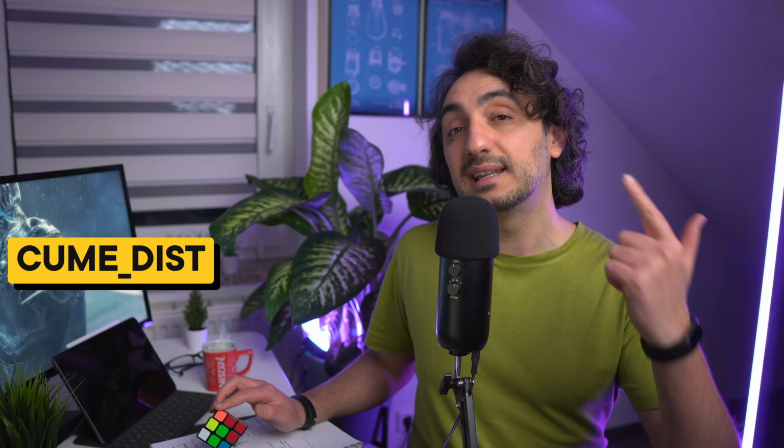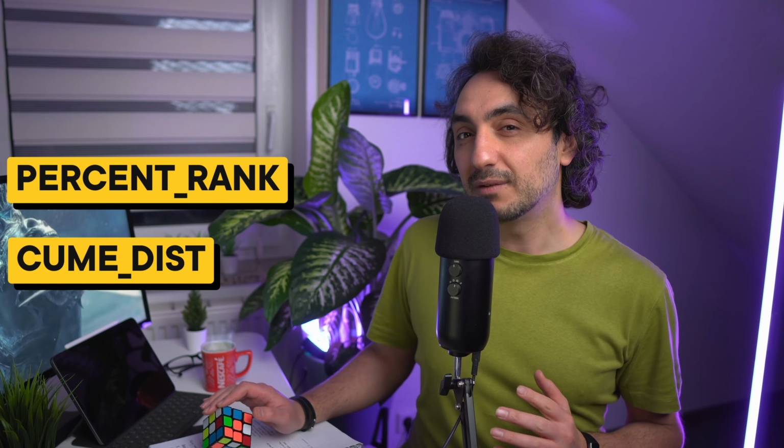Okay everyone, so with that we have covered everything about the integer-based ranking functions. Now we're gonna talk about the second methods. We have the percentage-based ranking functions, and here we have two functions, the cubedist and as well the percentile. So now let's have a quick recap.